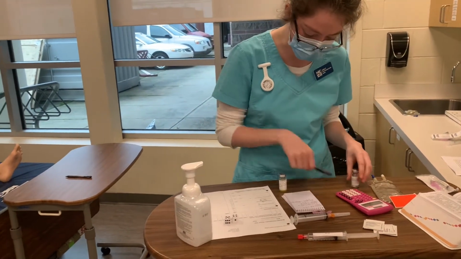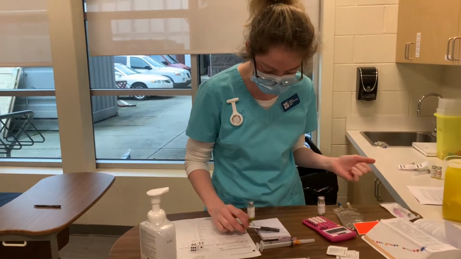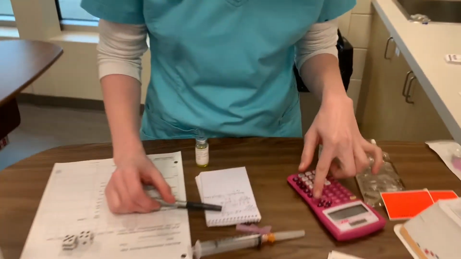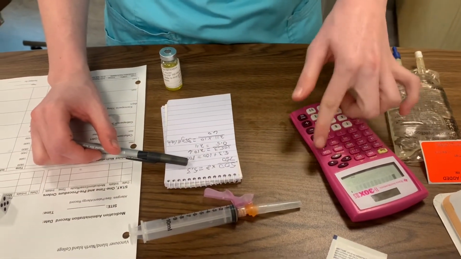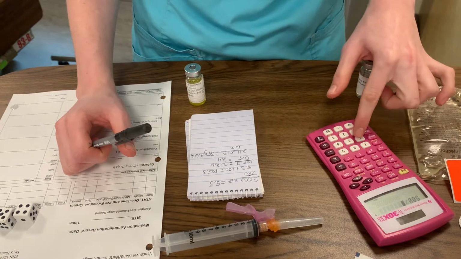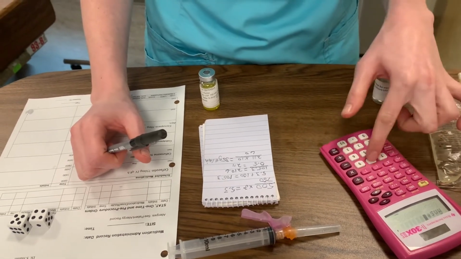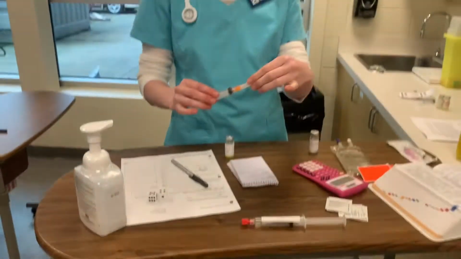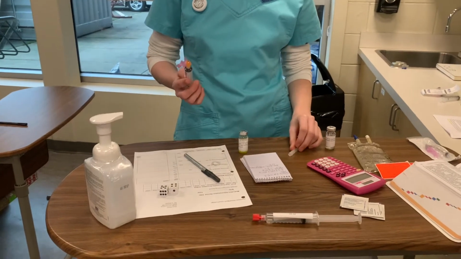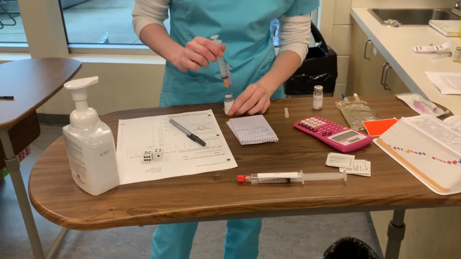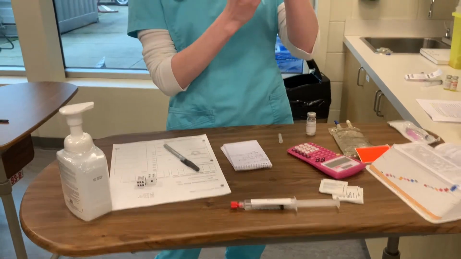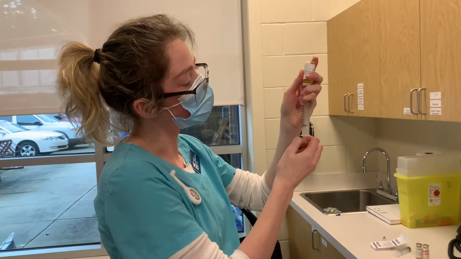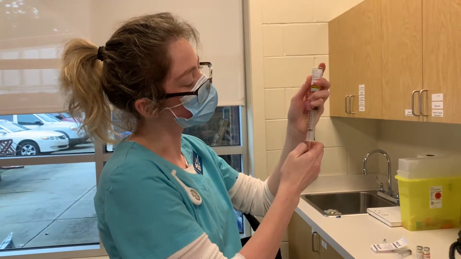And I double check my math. 500 over 750 times 8 is 5.3. All right. Perfect. Now that it's all dry, I remove the cap. Inject that. Invert and carefully withdraw 5.3 mils.